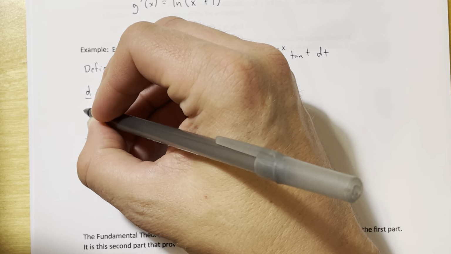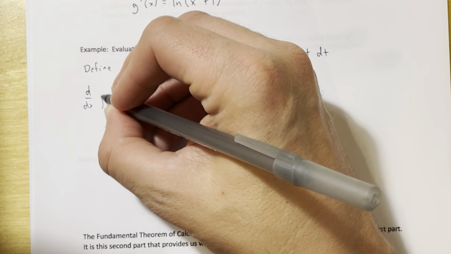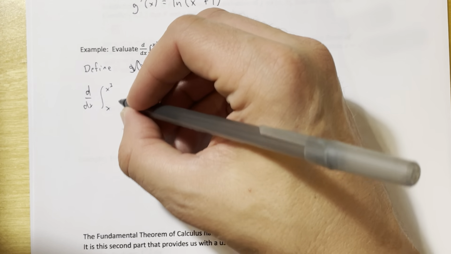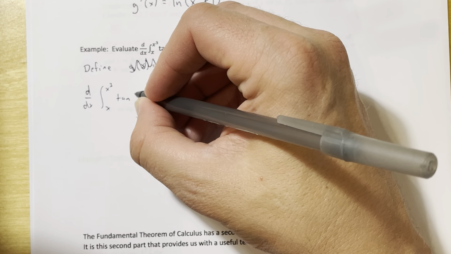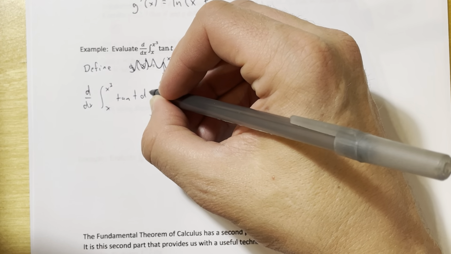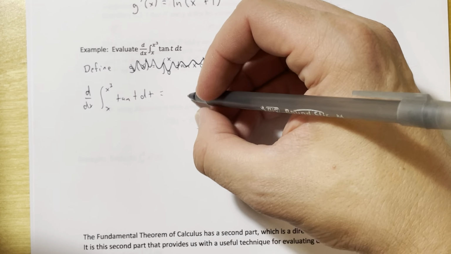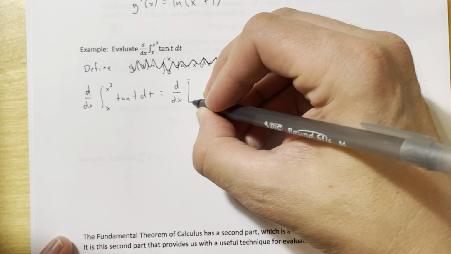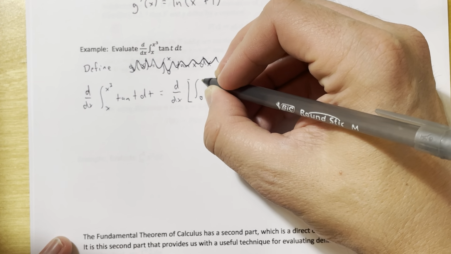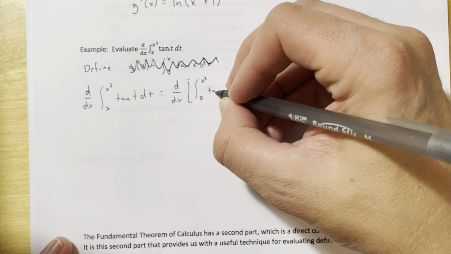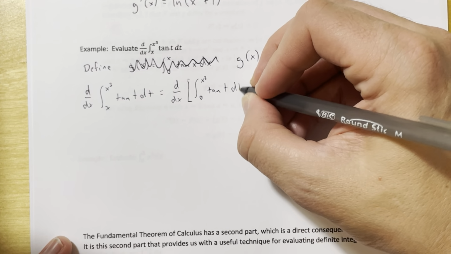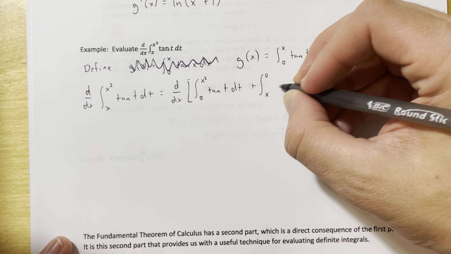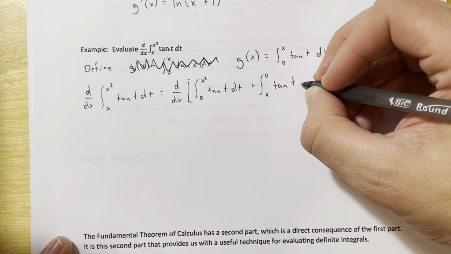We're going to write d dx of the integral from x to x cubed of tangent of t dt, and that is equal to d dx of the integral from 0 to x cubed of tangent of t dt plus the integral from 0 to x of tangent of t dt.